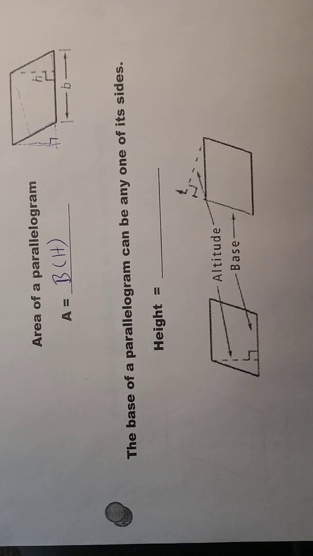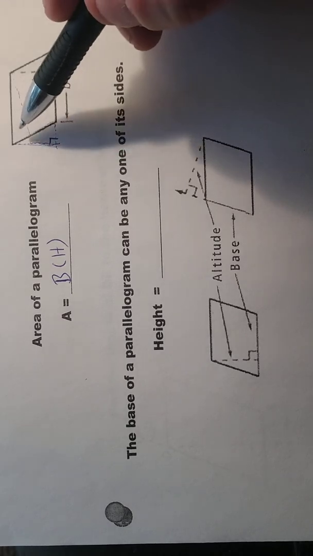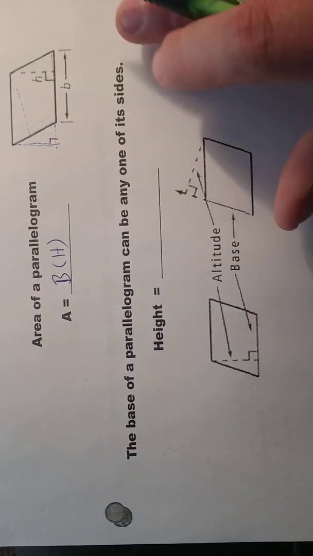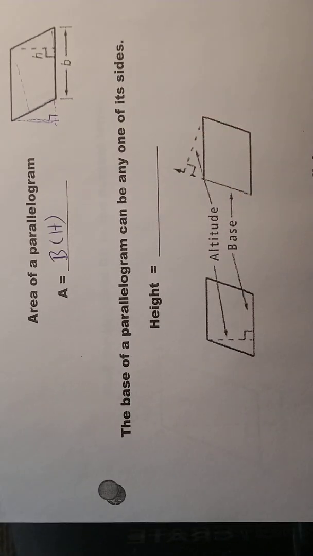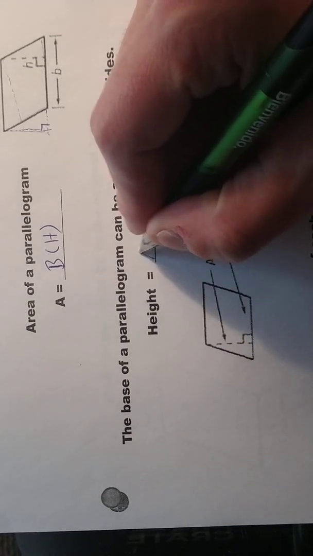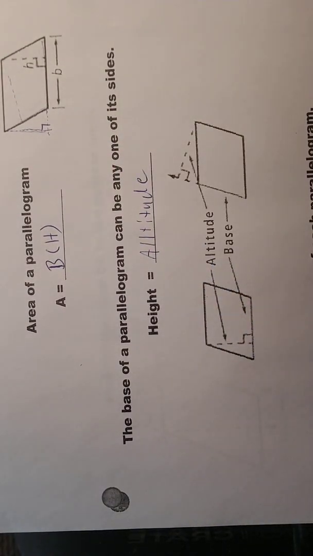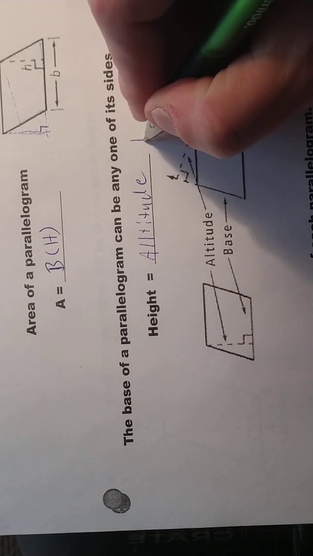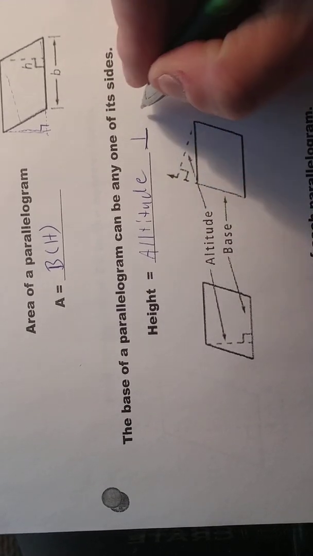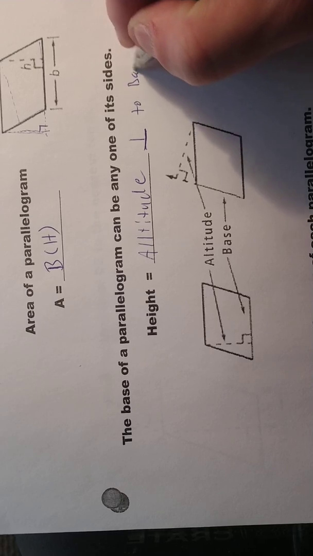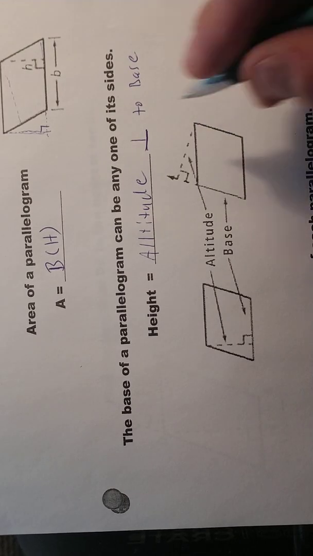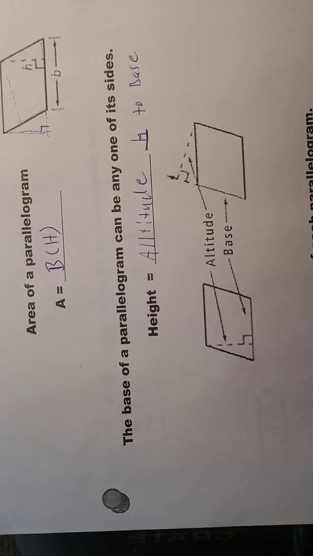The base of a parallelogram can be any one of its sides. So just make sure that if you use one of these as the base, that you turn it accordingly. And the height is just the altitude. It's just the altitude from the base. And remember, it's always going to be perpendicular to the base. Always perpendicular, so you have to look for those little 90-degree triangles.